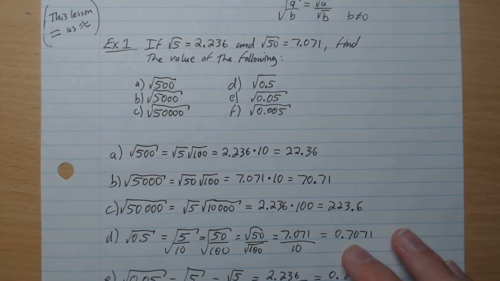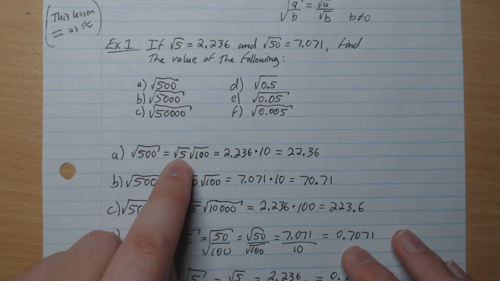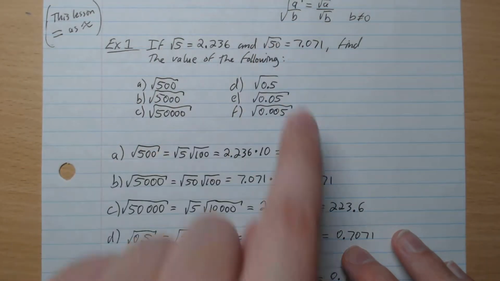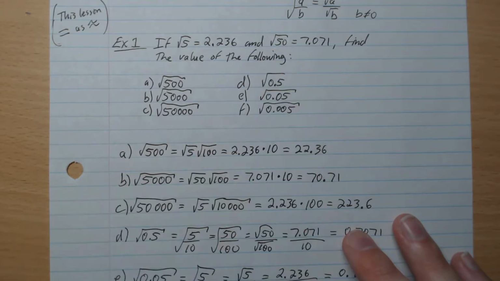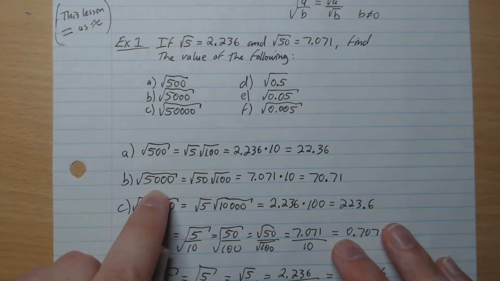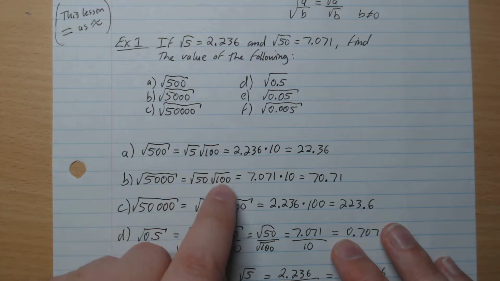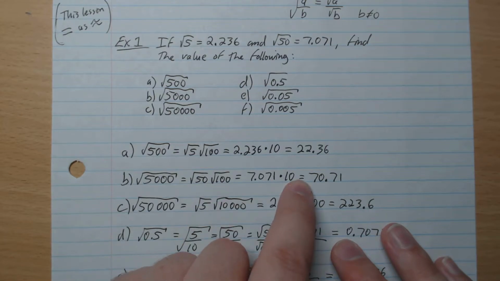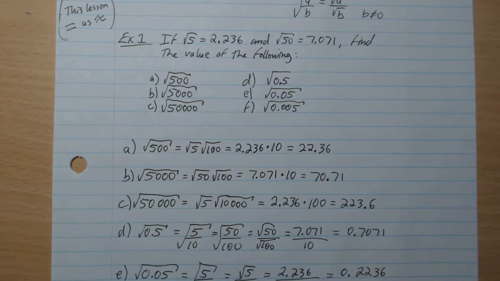The trick here is that we're looking to break apart these values such that we have a root 5 or a root 50 in there, because we know root 5 and we know root 50. We're trying to break all of these up so that root 5 and root 50 will be in our values, because we can use that. So for root 5,000, we break it up as 50 times 100, because we know root 50 and we know root 100. Root 50 is given to us, and root 100 is 10. So 7.071 times 10 is 70.71.